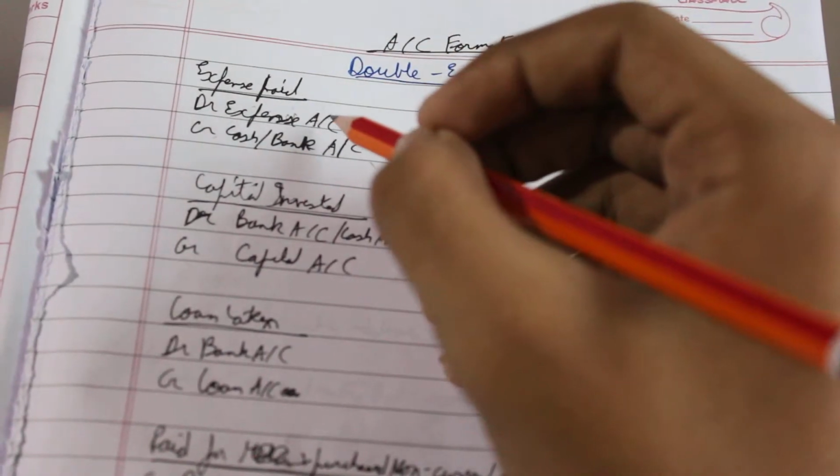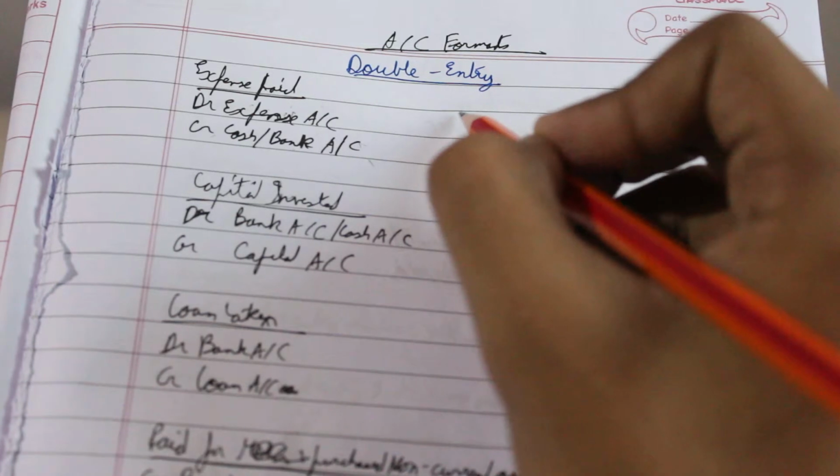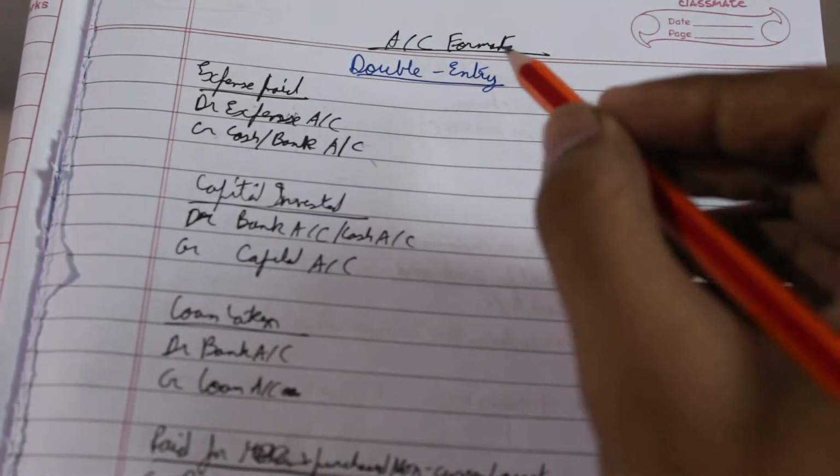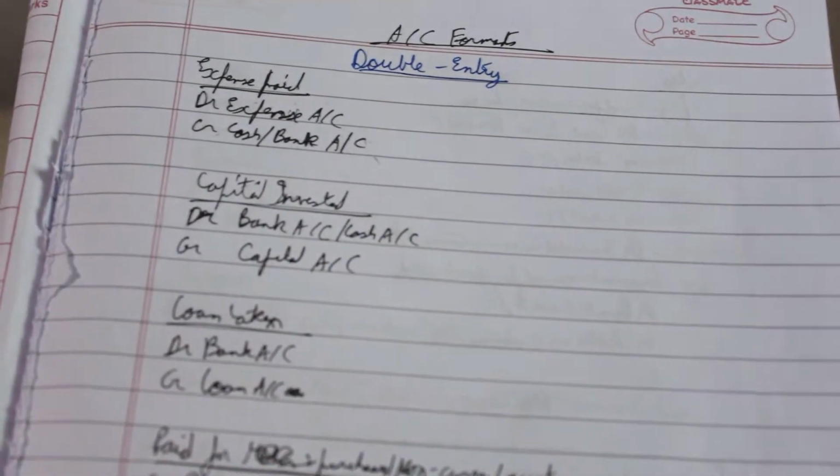For example, if wages have been paid in cash, the cash account will be credited and the wages account will be debited. Let's move on.